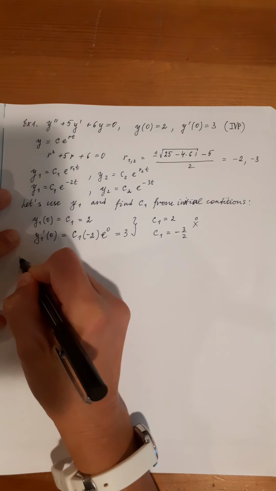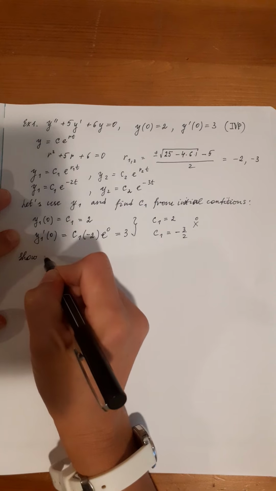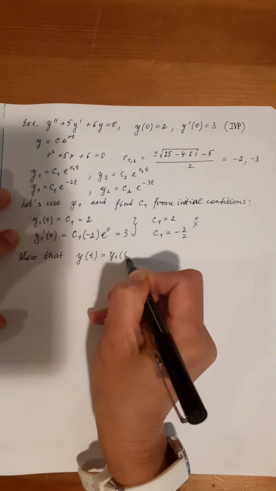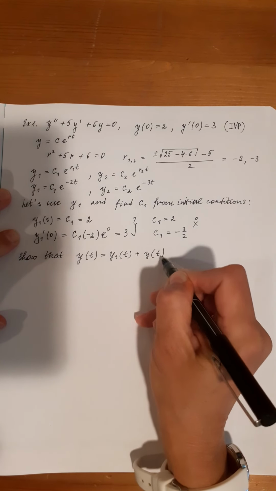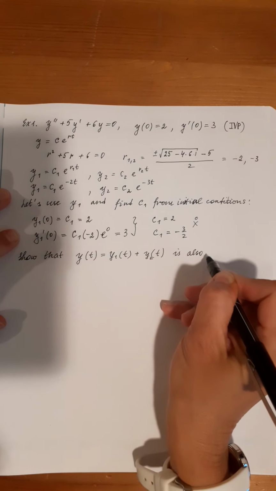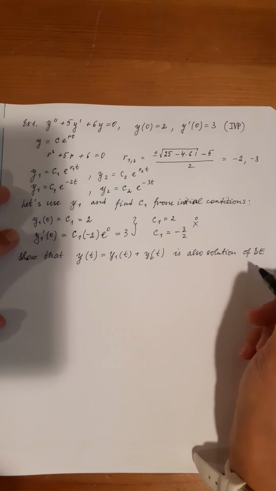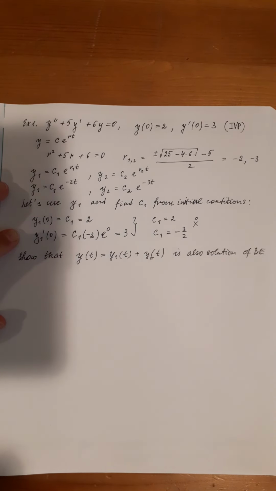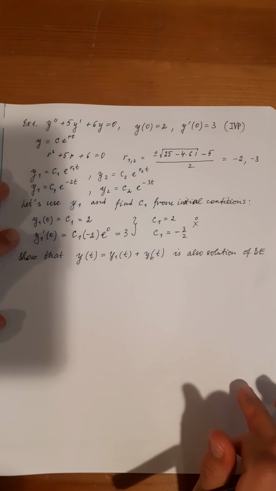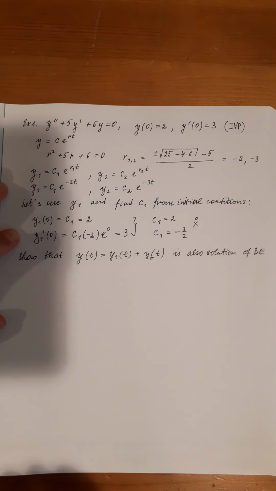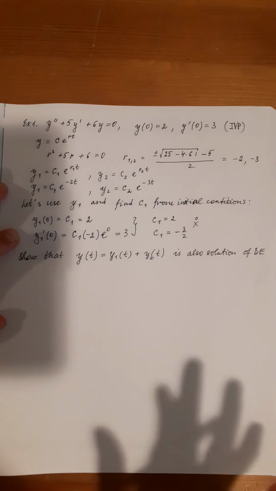I'm going to show that y of t, which is y1 of t plus y2 of t, is also a solution of the differential equation. Well, guys, I can verify it not just for an equation with constant coefficients, but for a more general equation with P and Q. That's always going to work. Maybe I should do this for constant coefficients first and then verify it for the more general form.